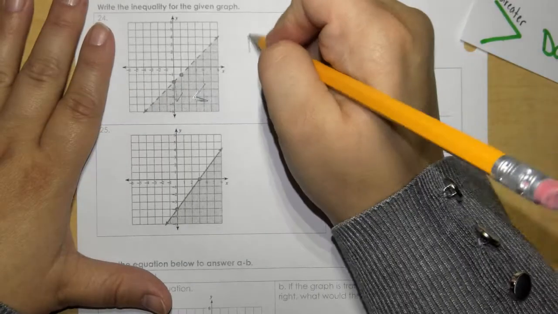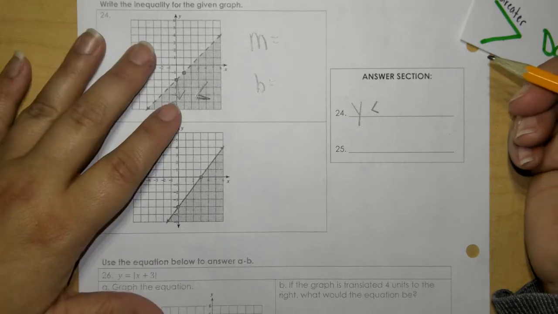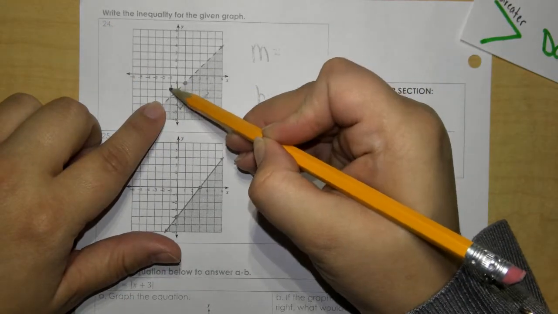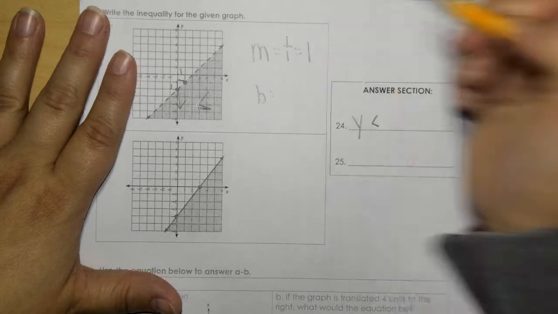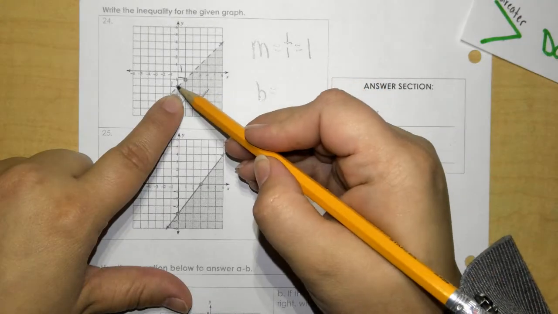And we have to find our m and we have to find our b, just like we did when we did this for slope-intercept form. So I'm going to rise 1, I'm going to run 1. So 1 over 1 is just 1. Now for part b, we're at -2.